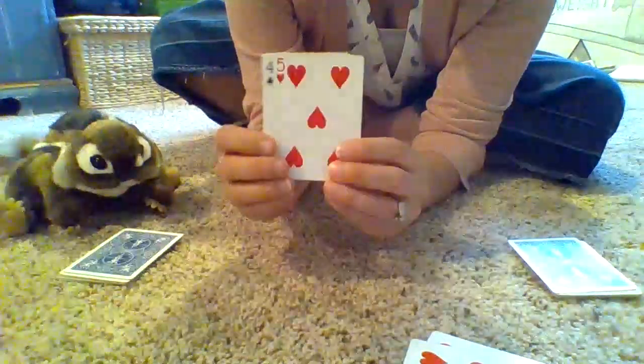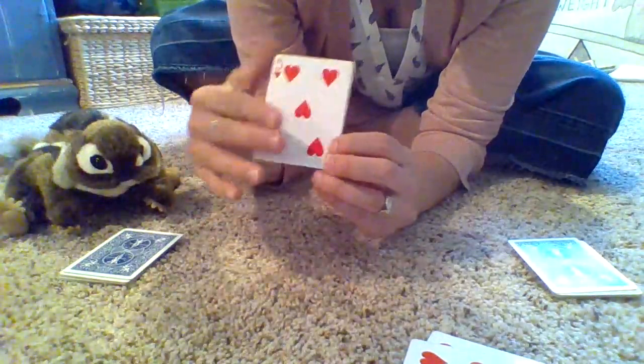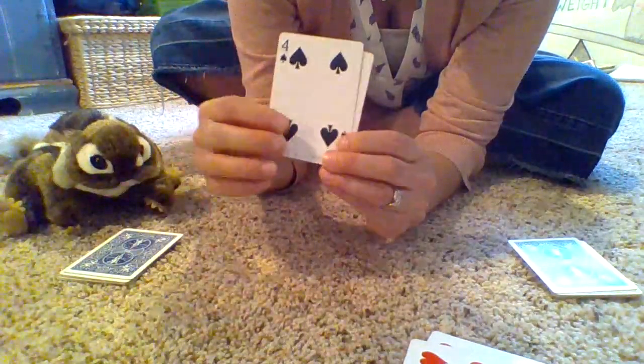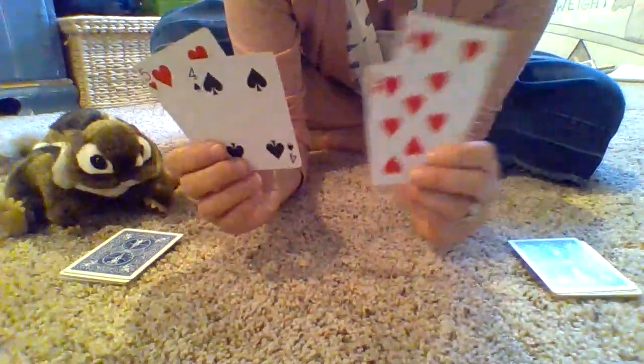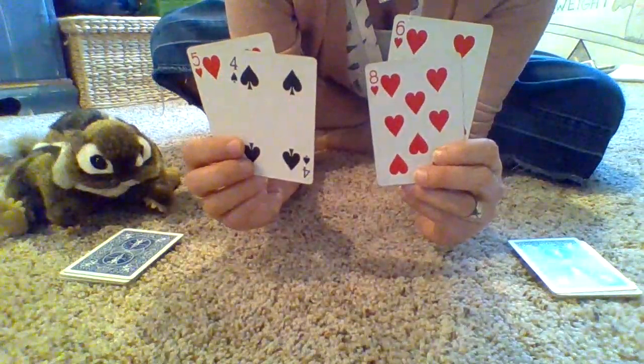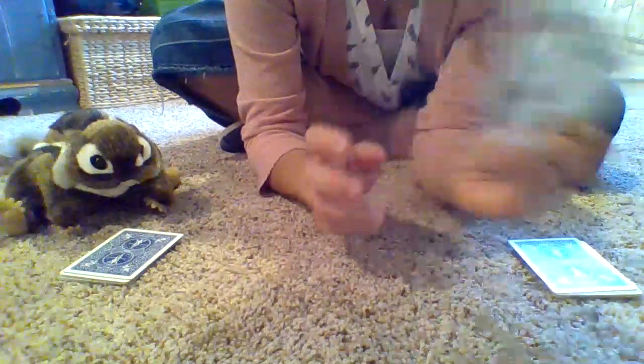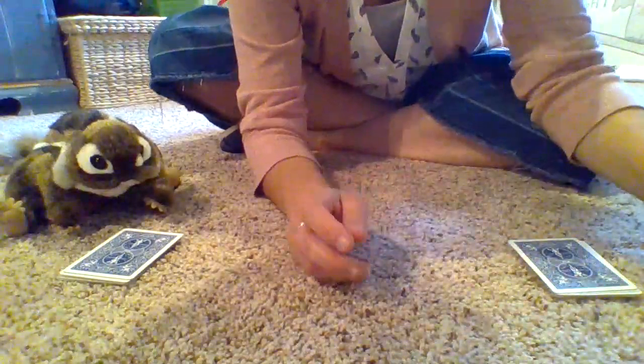Wendell has 5 and 4. Let's count on. 5, 6, 7, 8, 9. I had 14 and Wendell has 9. Who has the greater number? I do this time. Okay, so again, you can play that way, and you could do greater than or less than. Just decide at the beginning of the game.